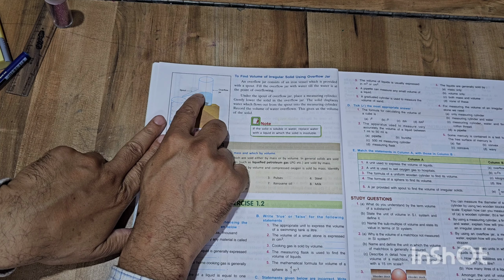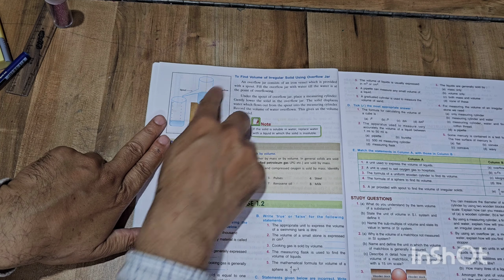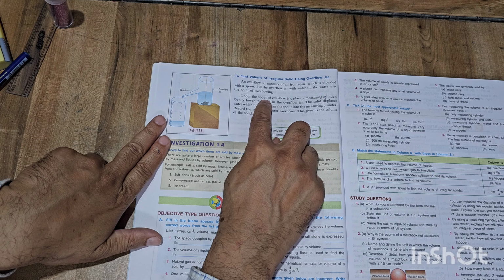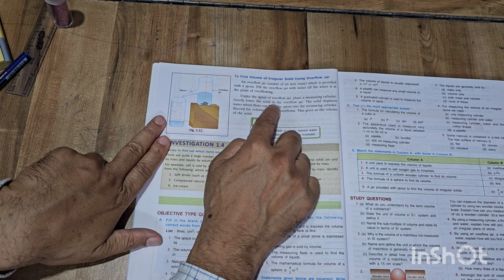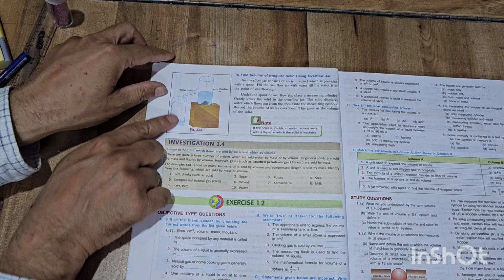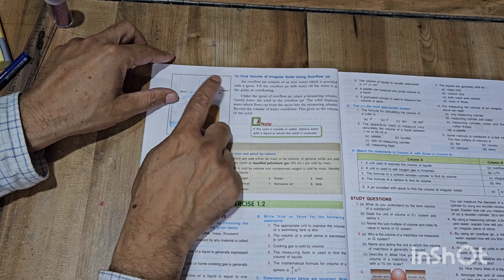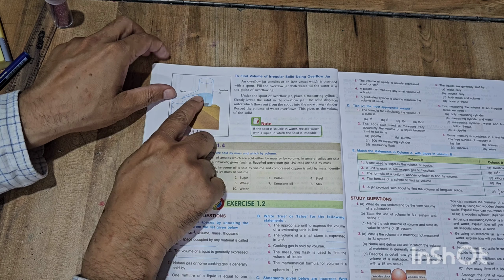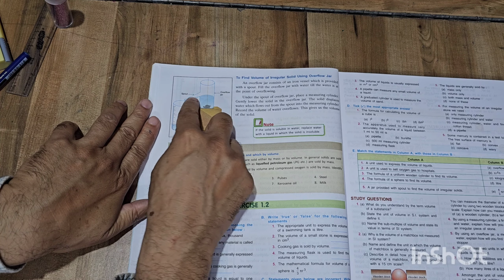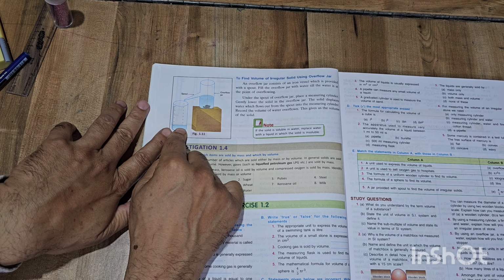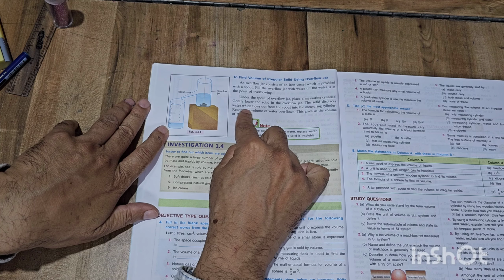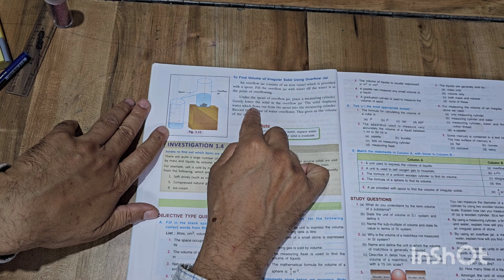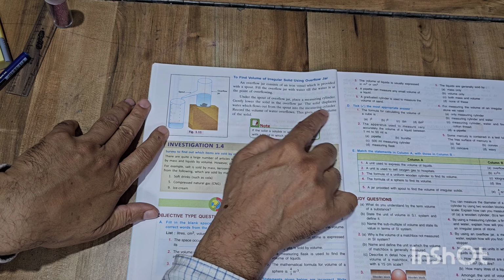Under the spout, place a measuring cylinder gently, then lower the solid in the overflow jar. The solid displaces water which flows out from the spout into the measuring cylinder.